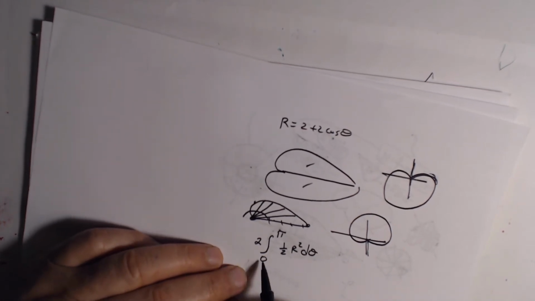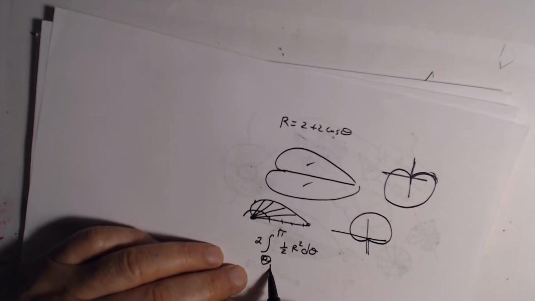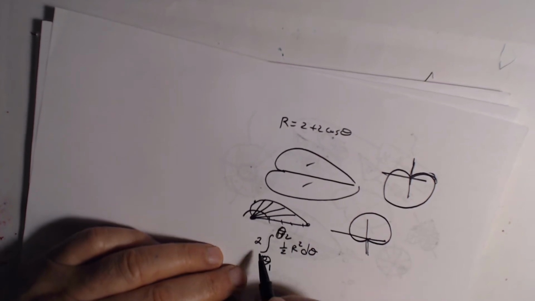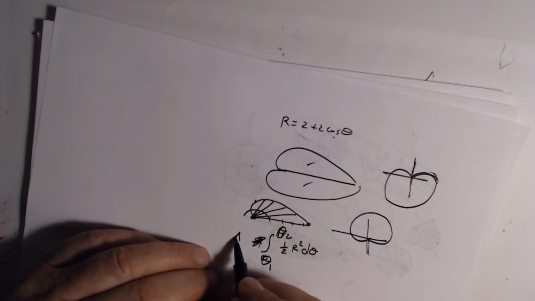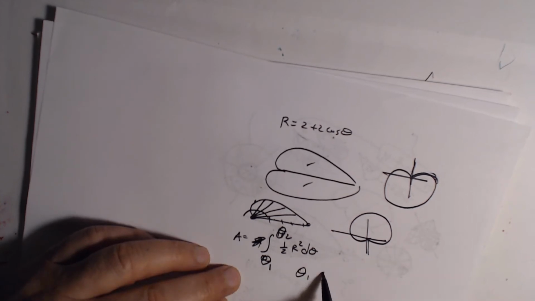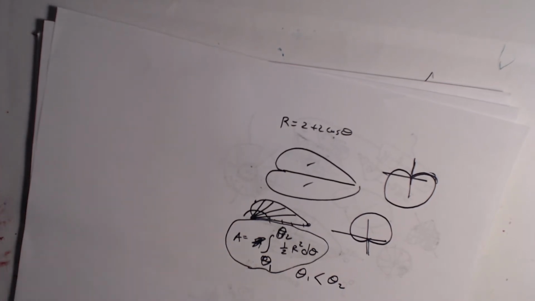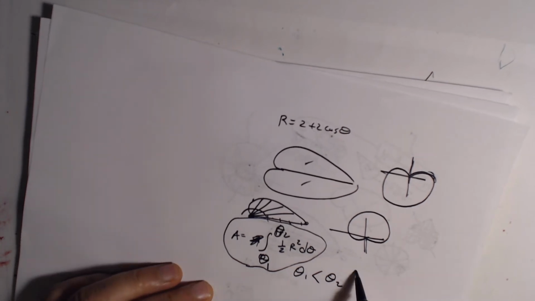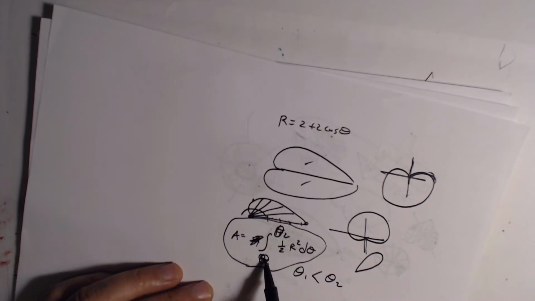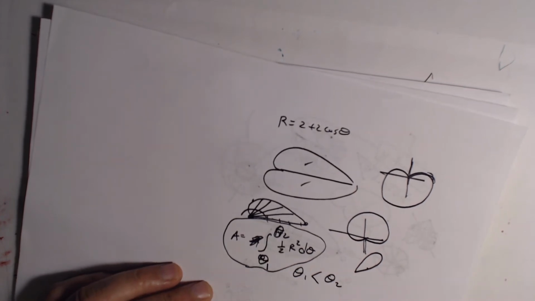In this problem, here is a theta 1, here is a theta 2, and I guarantee theta 1 is less than theta 2. That becomes the area of any polar graph, any region bounded by two angles using a polar graph.